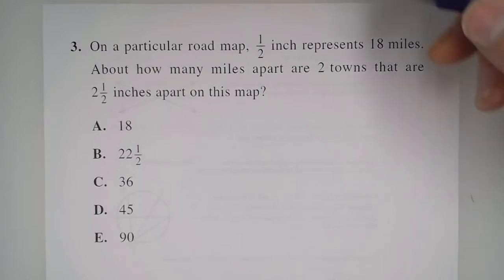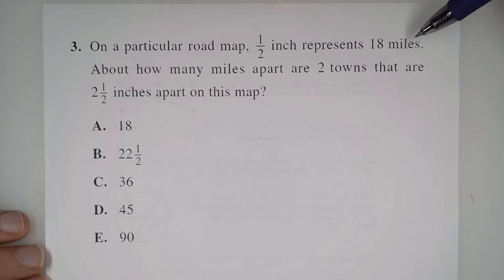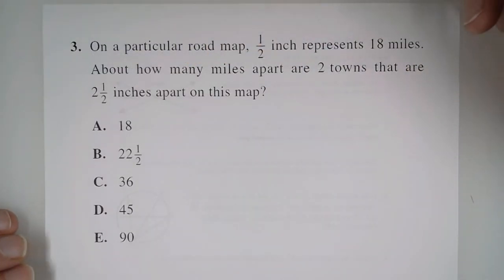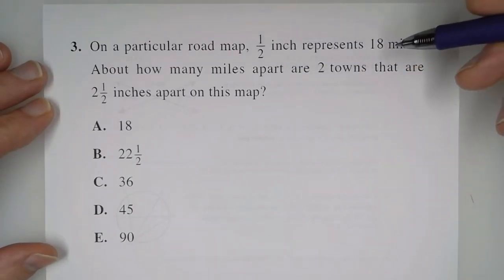In this problem, it says on a particular road map, 1/2 inch represents 18 miles. That is 18 miles in reality. About how many miles apart are two towns that are 2.5 inches apart on this map? Okay, so 1/2 inch on the map is 18 real miles.